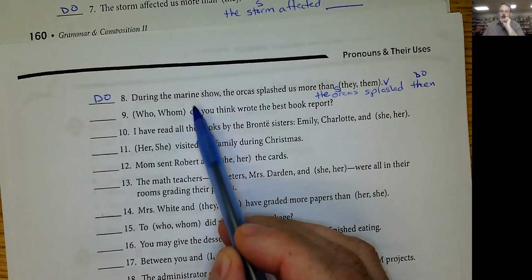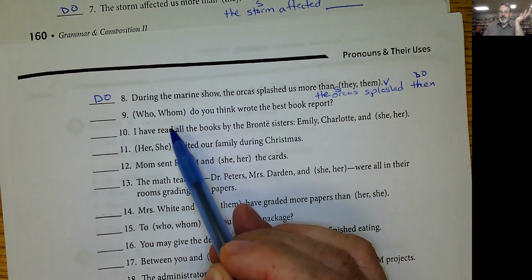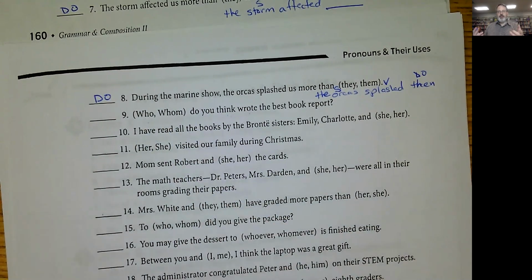Because remember, who or whom is a pronoun standing in for a person's name. So now you're asking the question because you don't know who the person is. But let's say that John wrote the best book report, but I am going to be the one asking the question, and I don't know that it's John. So really the antecedent is unknown to me.